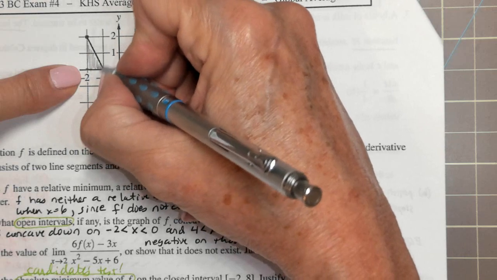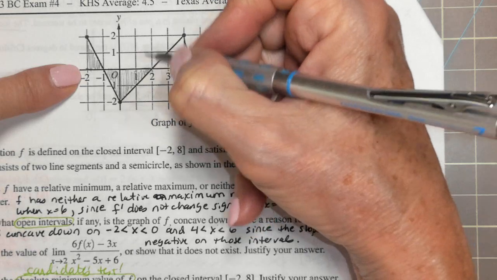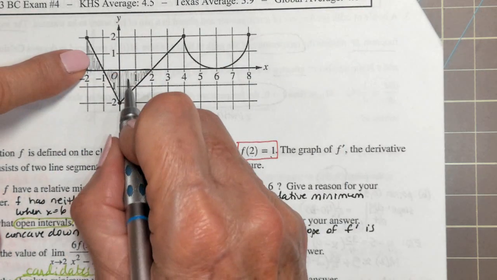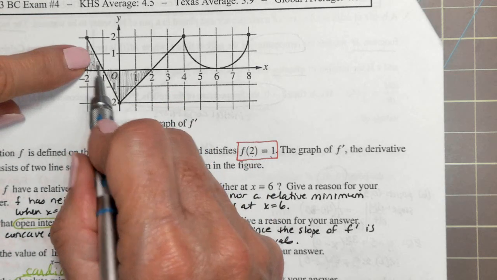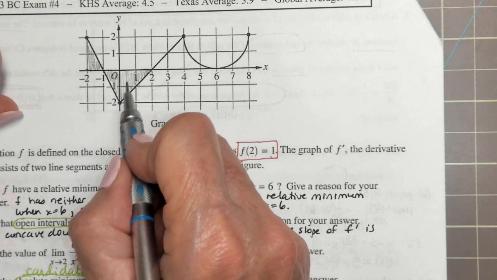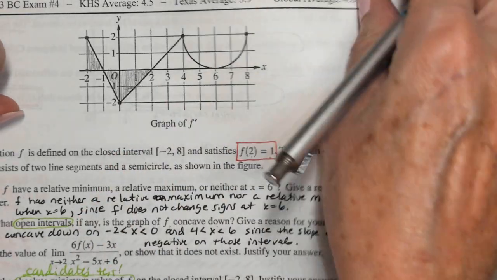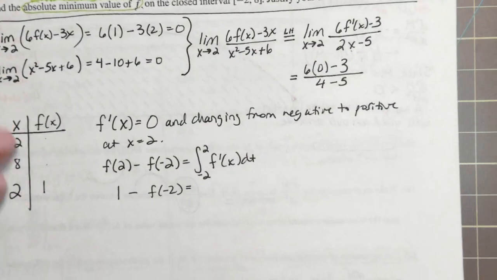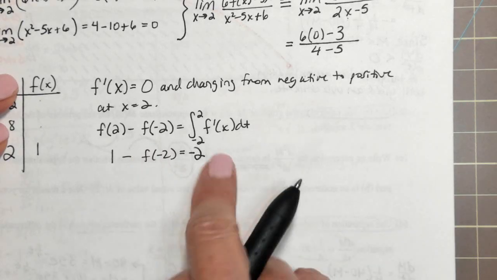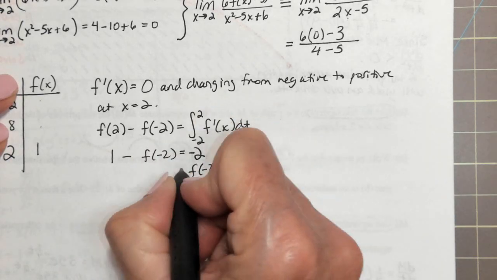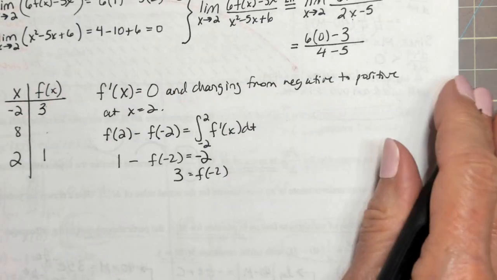So negative 2 to 2. I'm using this area and this area. I'm going to take the positive of this area and the negative of this area. So I notice that these two pieces cancel each other out. I'm left with this negative area down here of 2 square units. So that'll be a negative 2, below the x-axis. So f of negative 2 is equal to 3.